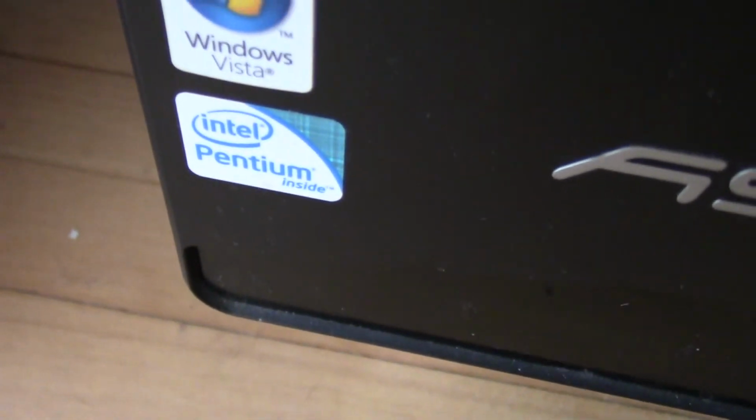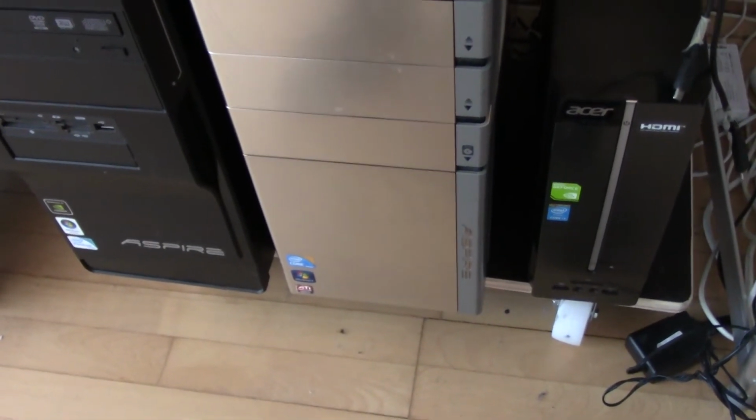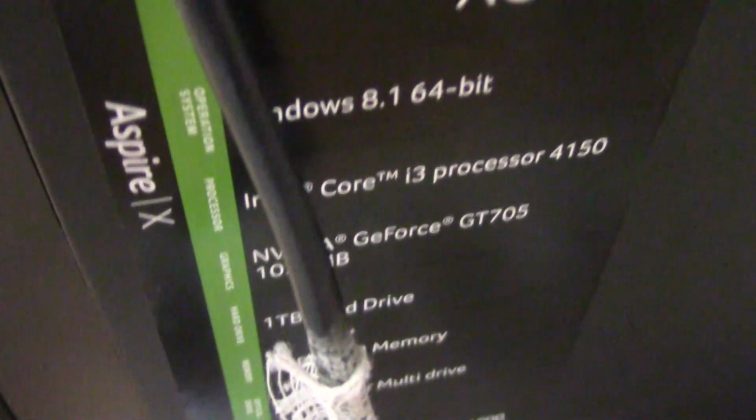This is an old Acer Aspire Pentium, I think it's a Pentium D. It's a Pentium dual core Pentium D. This is an old Acer Aspire Intel Core i5 650 first generation. This is an old Acer Aspire Intel Core i3 fourth generation. Yes, but I cannot really read it from there. Yes, Intel Core.